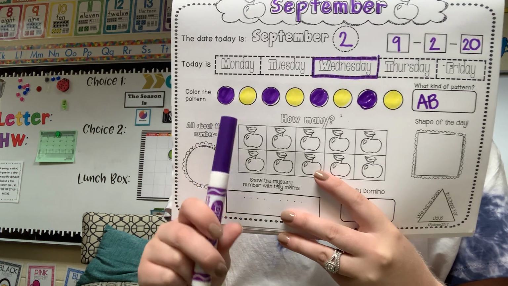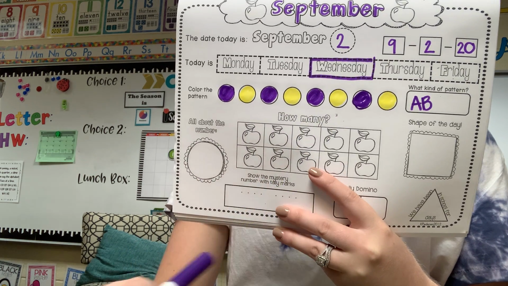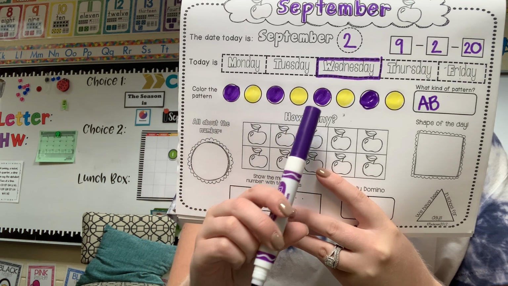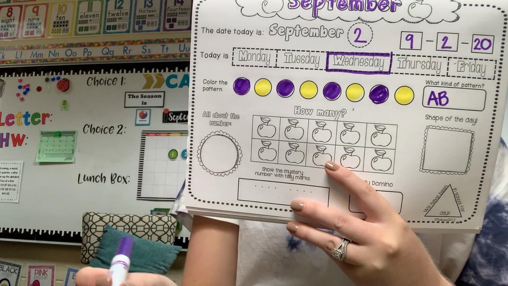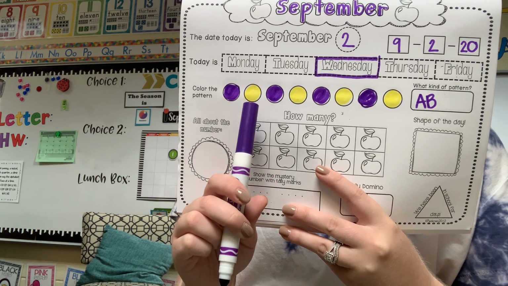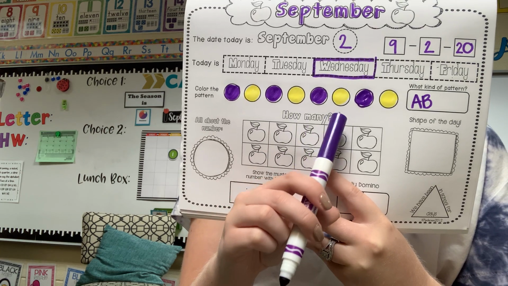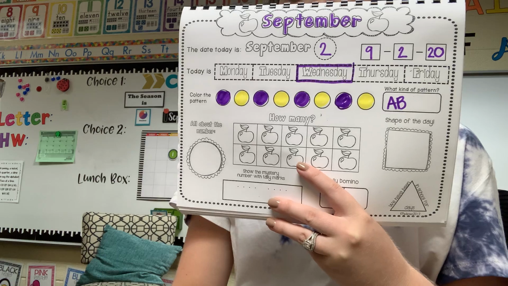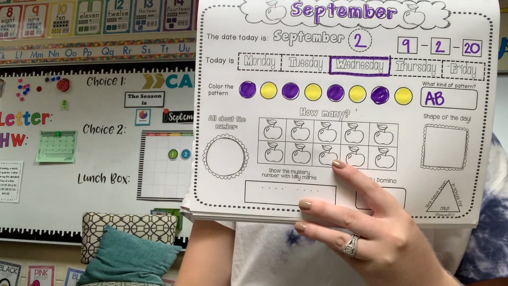How many purples do I have in my pattern? Who can count how many purples? Let's count them together. You ready? 1, 2, 3, 4. I have 4 purples in my pattern. How many yellows do I have? Count them with me. 1, 2, 3, 4. I have 4 yellows and I have 4 purples in my AB pattern.